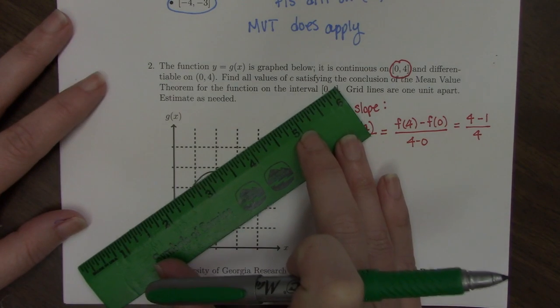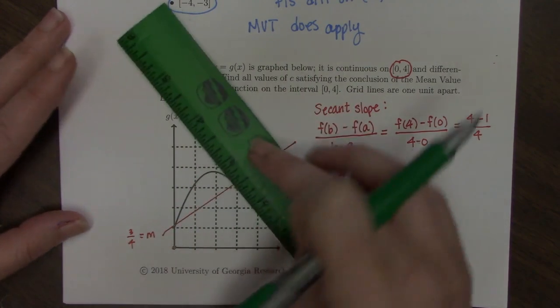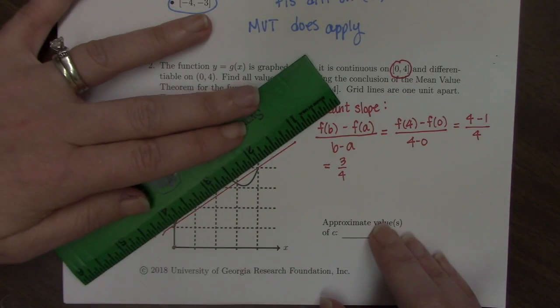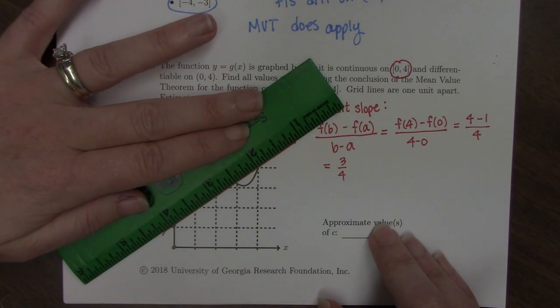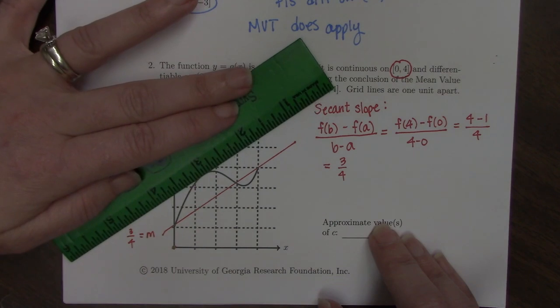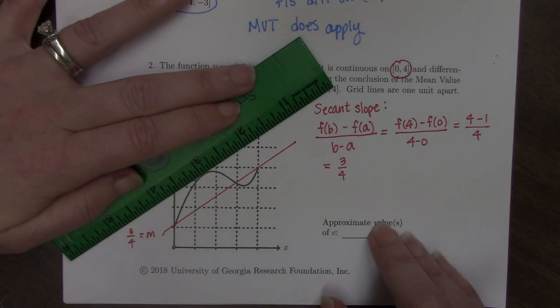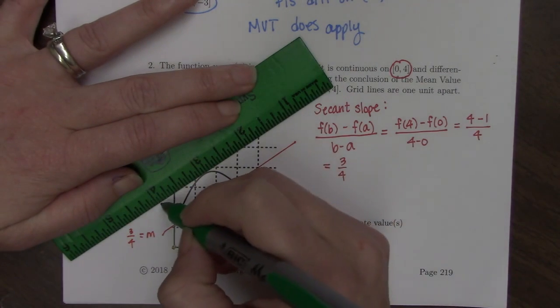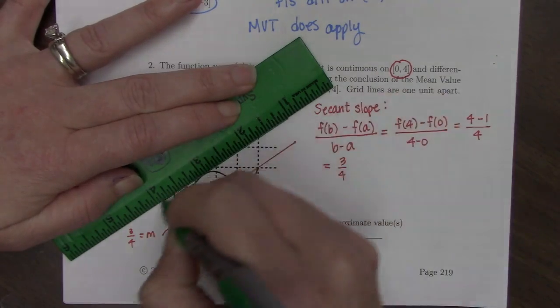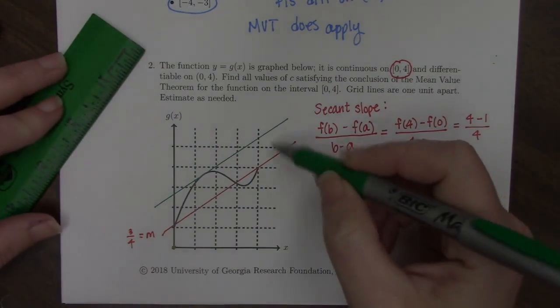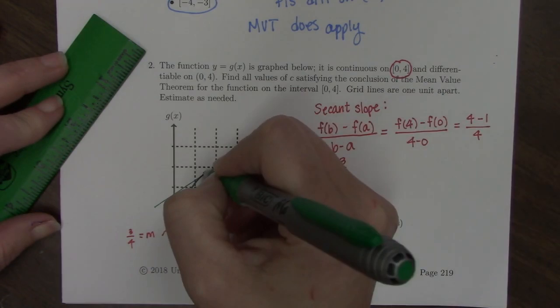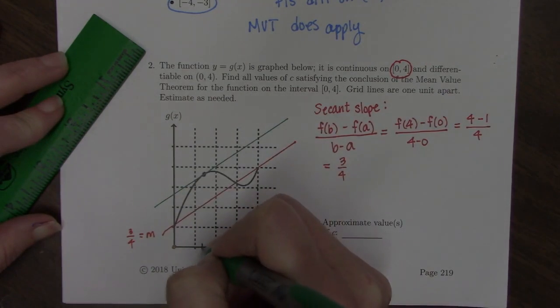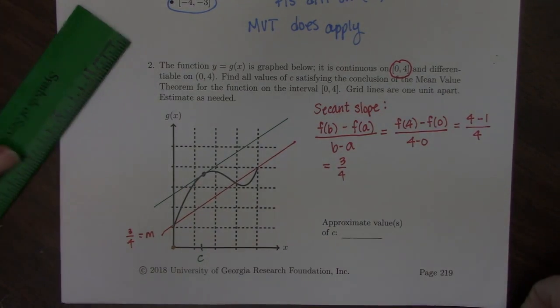It's a little bit hard for me to see underneath, so I'm just going to flip this around and do it this way. So now if I slide this back, I can see that right about there, the ruler's touching it in one spot. So I'm going to draw my line, and hopefully it looks parallel. So that's good. So there's one value of c.